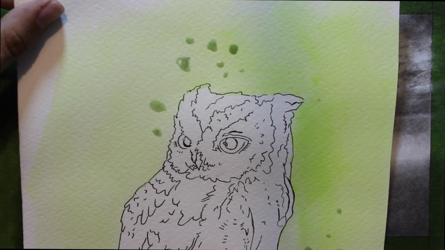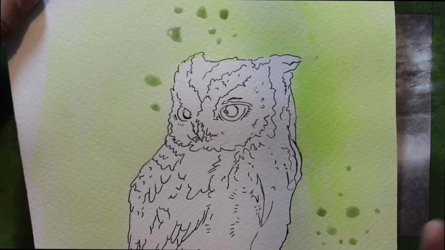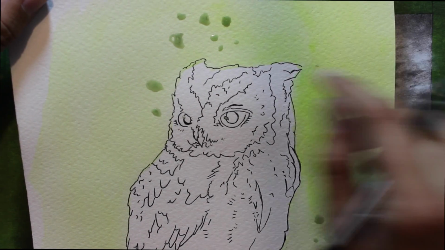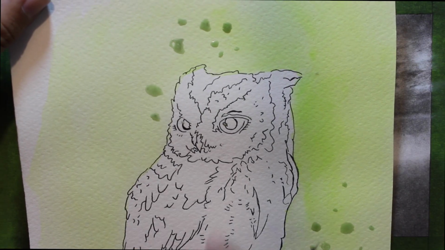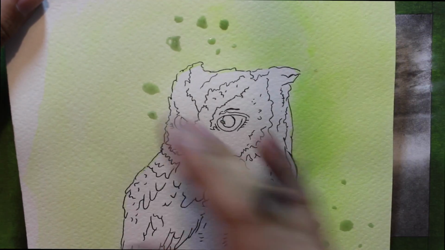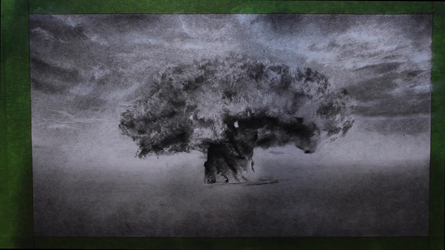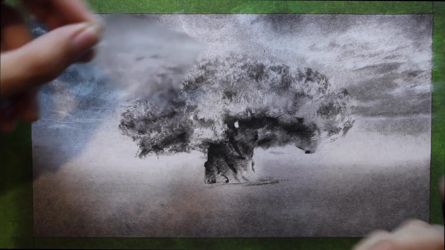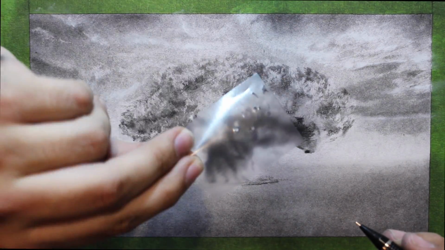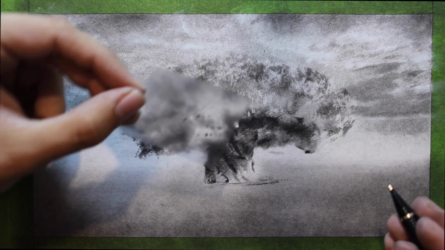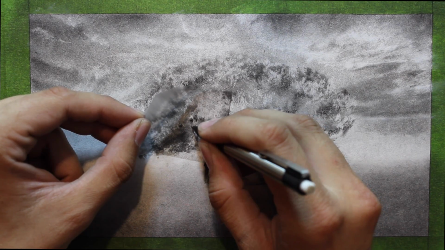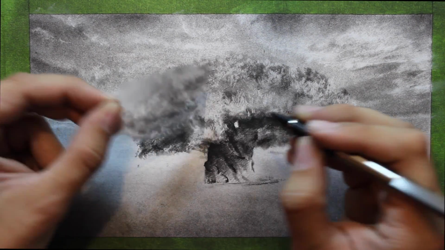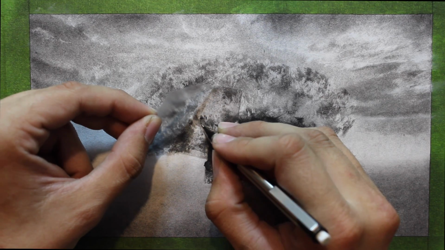So I put down the green first and then the liquid frisket. Or what I could have done was leave it white and put down the liquid frisket and then do the green. So when I remove it, it'd be white underneath. But it's pretty cool stuff. So I've always known about liquid frisket, and somebody mentioned this frisket film, the paper, and I think it was online. I heard that it's good for adding highlights like this.